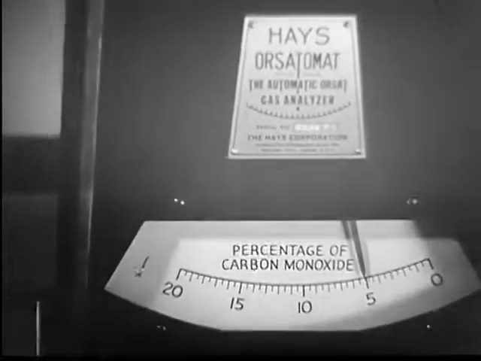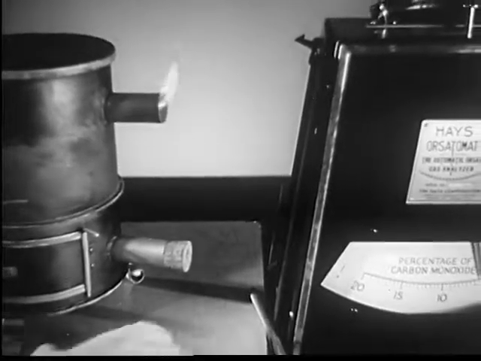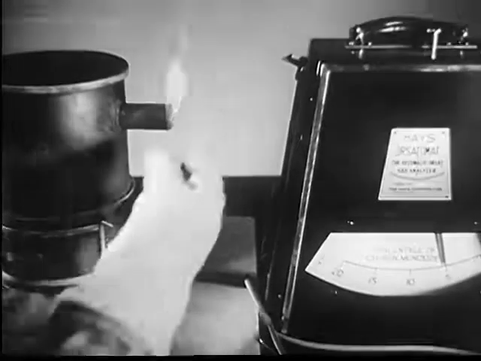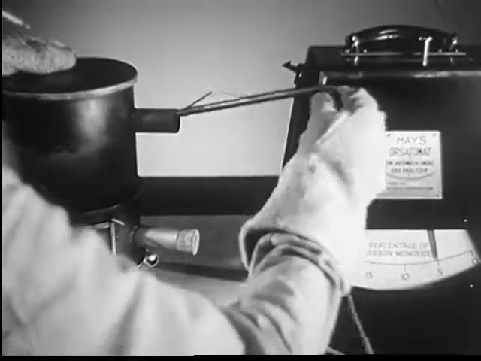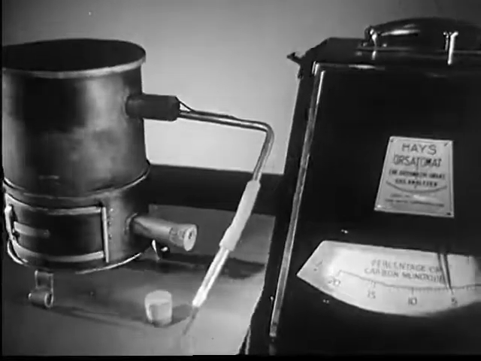So the efficiency of a fire can be measured by the amount of energy it wastes in carbon monoxide. The more efficient a fire, the less carbon monoxide it produces. Engineers have developed a precision measuring device to determine the exact amount of carbon monoxide produced in a fire.